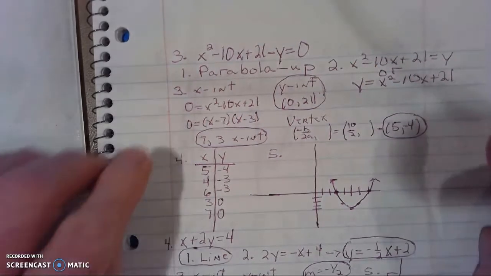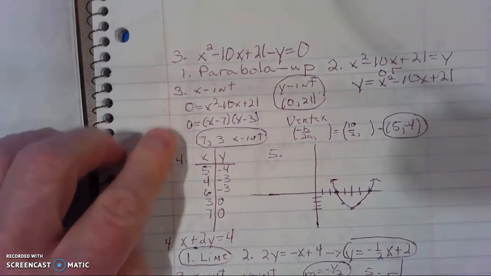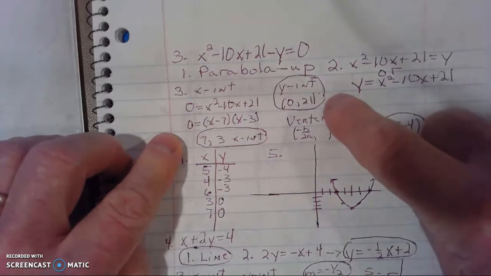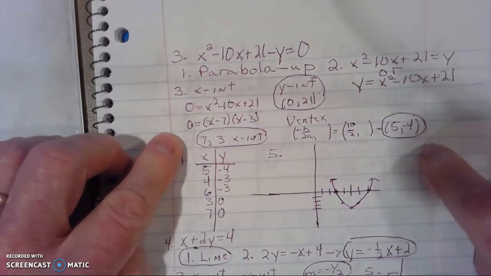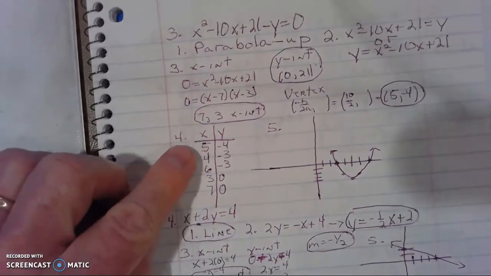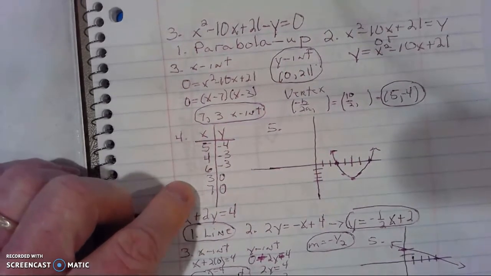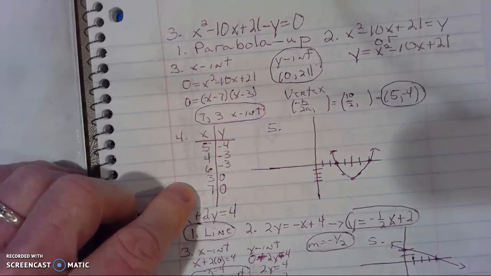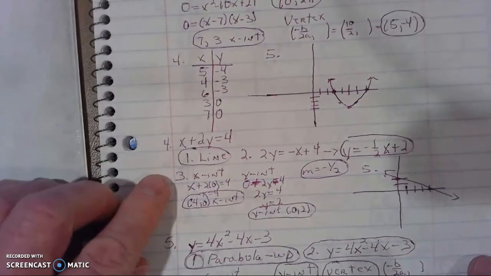Then I find my x-intercept by putting 0 in for the y, factoring. My y-intercept by putting 0 in for x. My vertex by using negative b over 2a. My table, I use that vertex first. (5, -4), then other values you can find with the calculator, or you can find them by doing it by hand. x plus 2y equals 4.